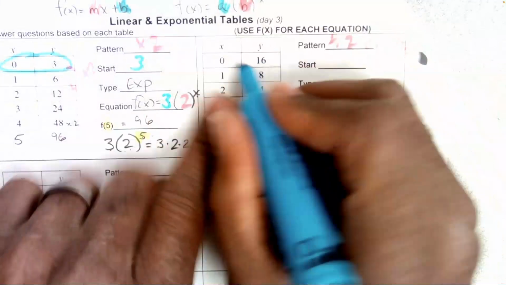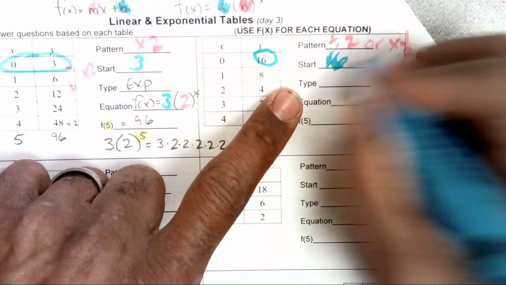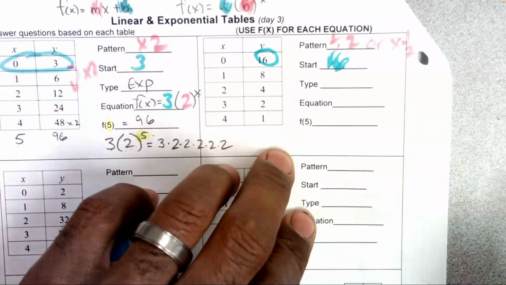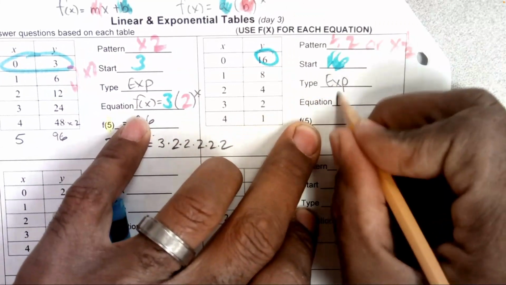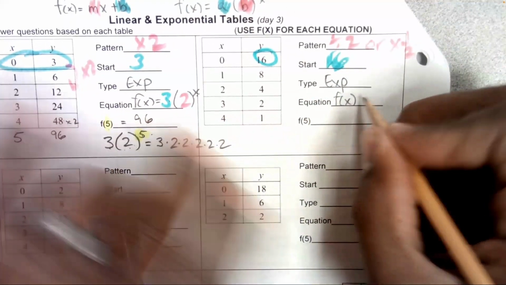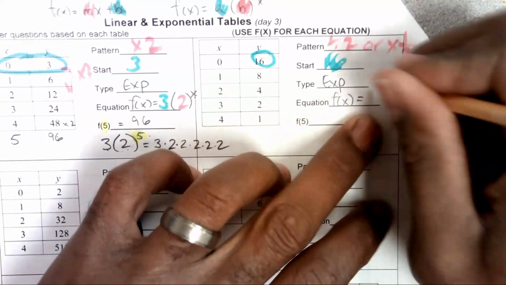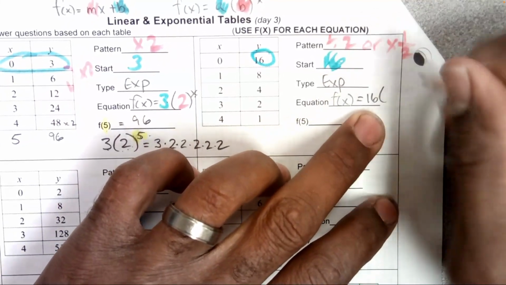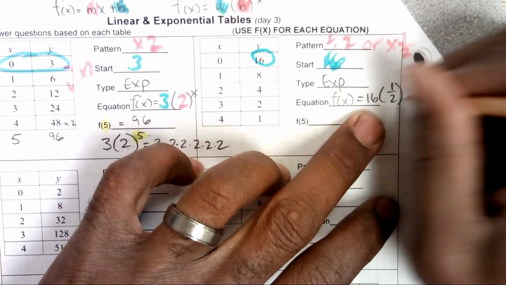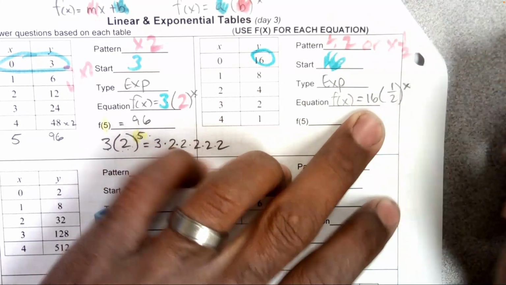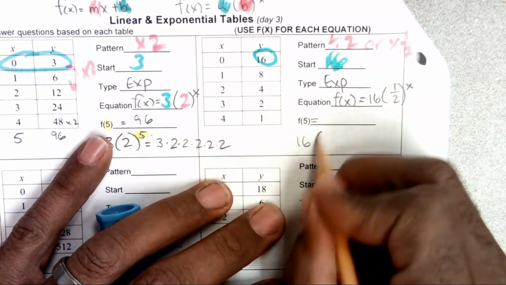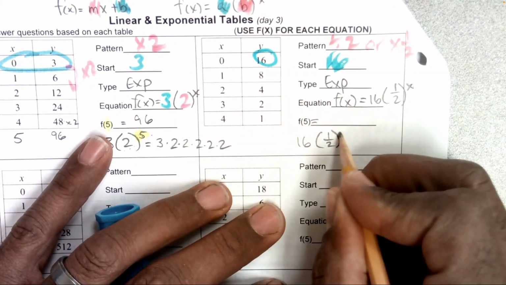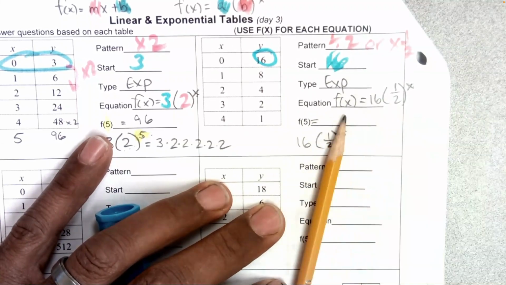All right, so now the start is just wherever x equals 0, so that's 16. And then what type? Well, we're doing multiplication again, or division, so this is exponential. Equation f of x, just like this one over here. We start with the start, then the pattern, which we're going to put as 1 over 2, not the 2, but the 1 over 2. And then what's the next number in the pattern? Well, I'm going to write this out: 16 times 1/2 raised to the 5th power. So remember, that is going to go there.